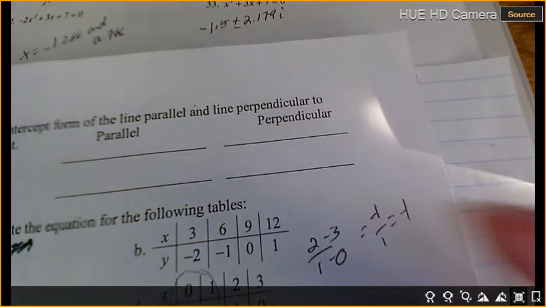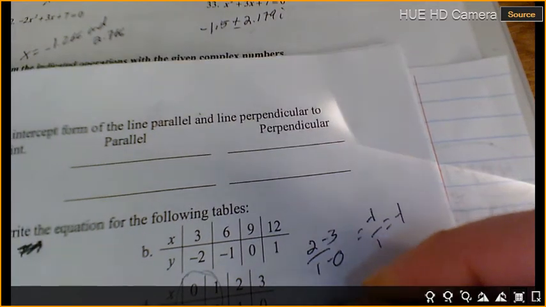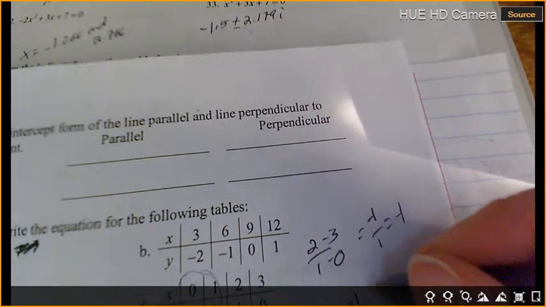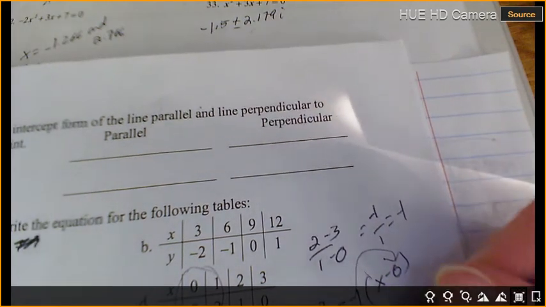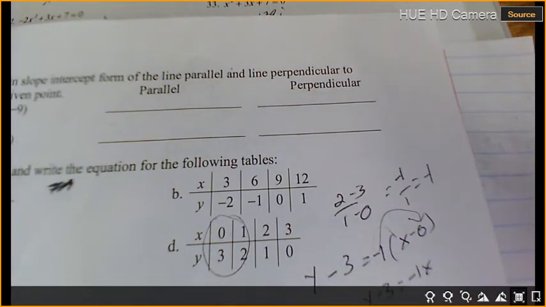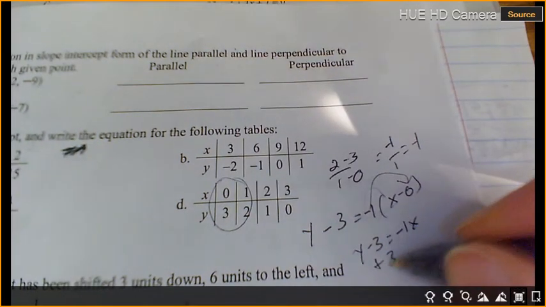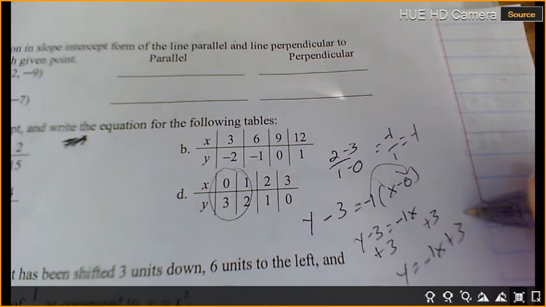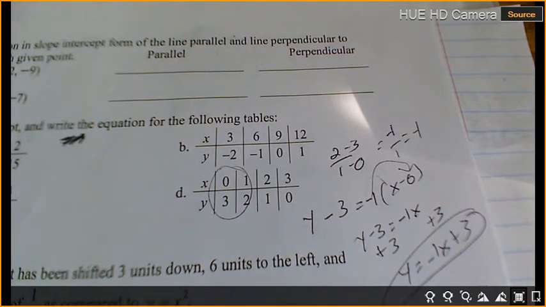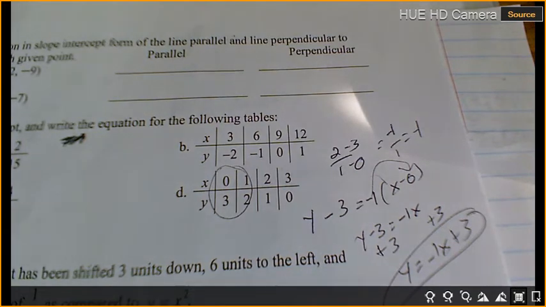Then I can just plug it in. y minus y1 equals the slope times x minus x1. And if it wants me to put it in slope-intercept form, you distribute. y minus 3 equals negative 1x. And then I'm just going to add 3 to both sides. And I get y equals negative 1x plus 3. Okay, so just slope formula, point slope form, distribute, add, you have it in slope intercept. y equals mx plus b, yep.